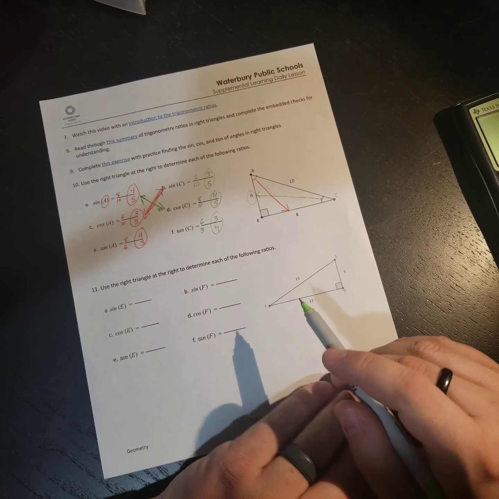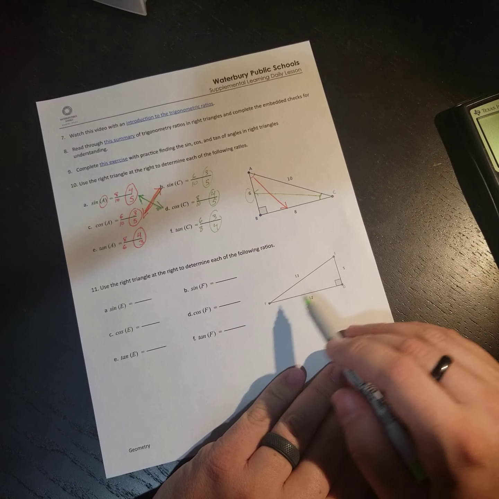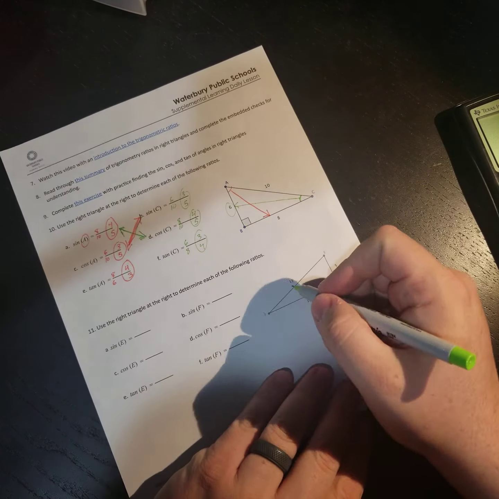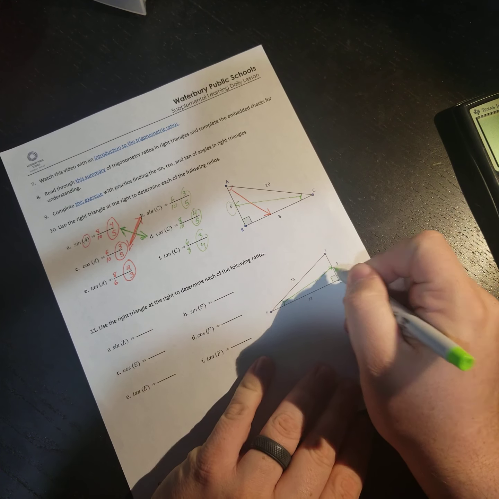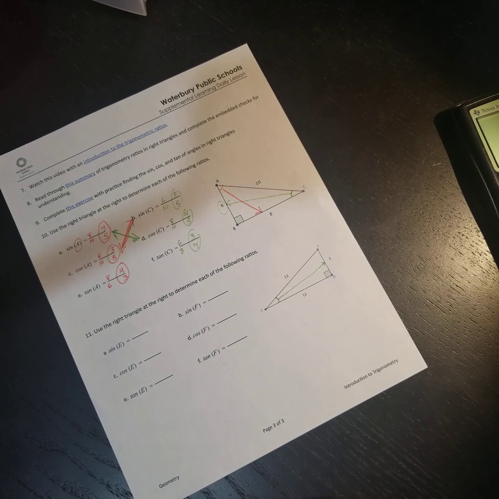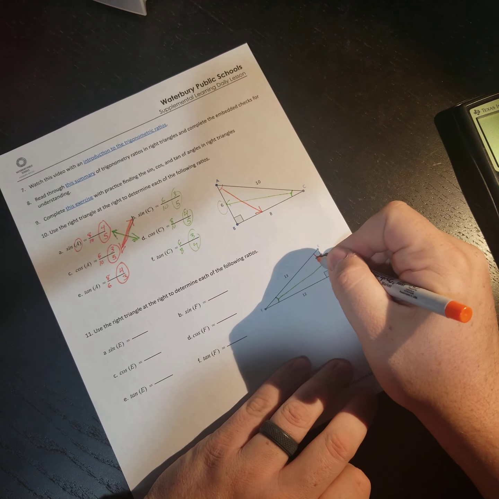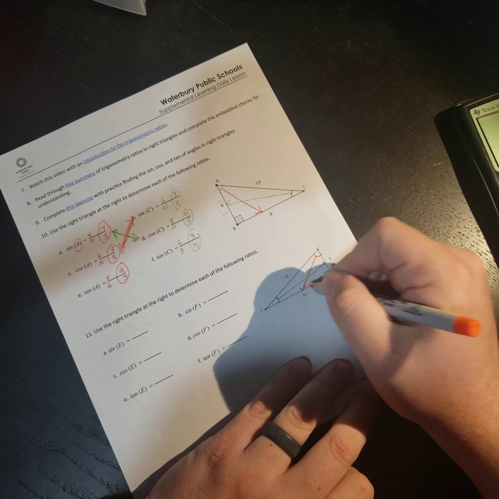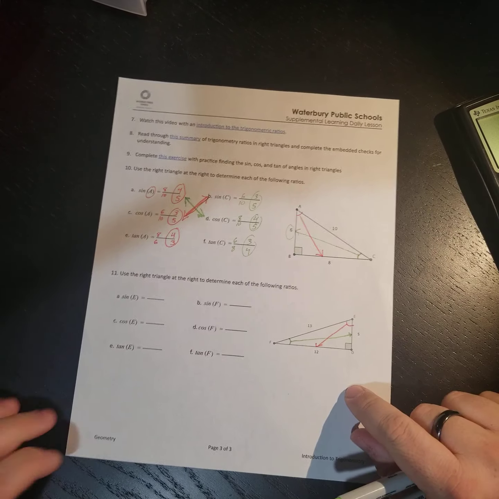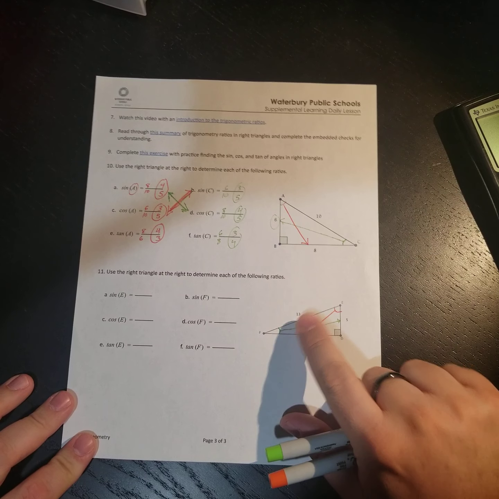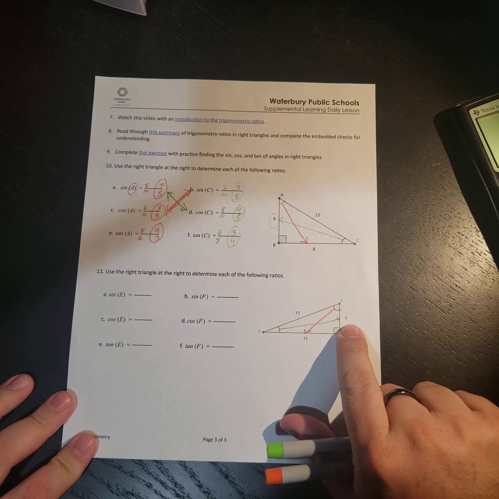Use the right triangle at the right to determine each of the following ratios. I want you guys to do this. I'm going to do F. I'm going to mark my opposite. I'm going to do E. And I'm going to mark my opposite. You guys can do that no problem now. Reduce, reduce, reduce. Guess what? That's prime. That's prime. You can't reduce this one.